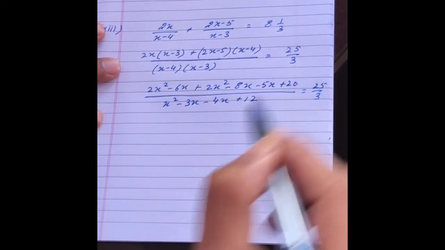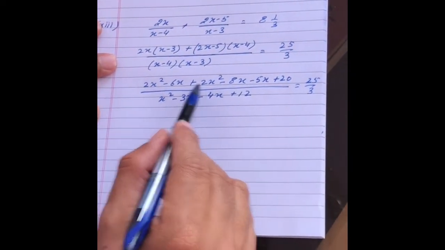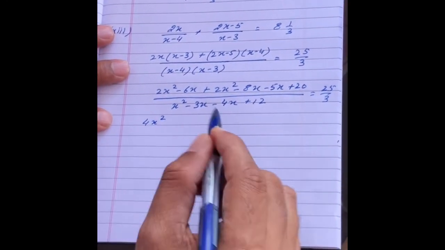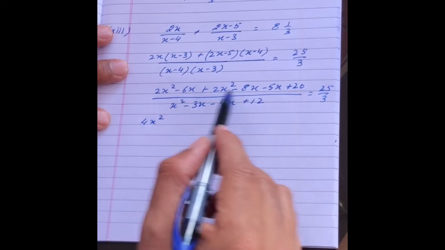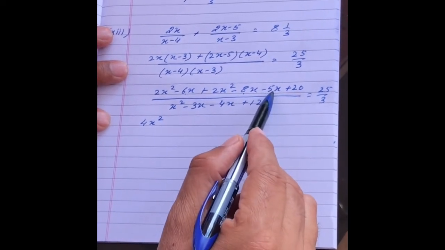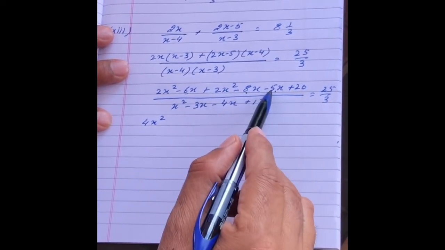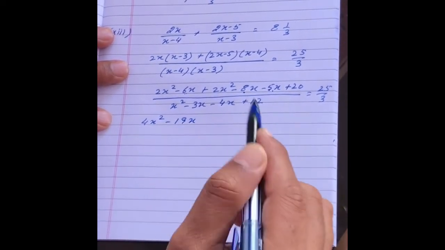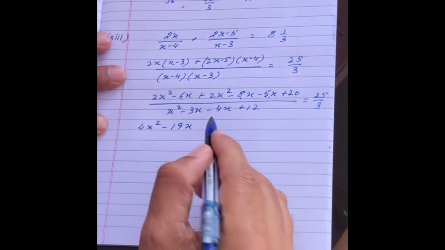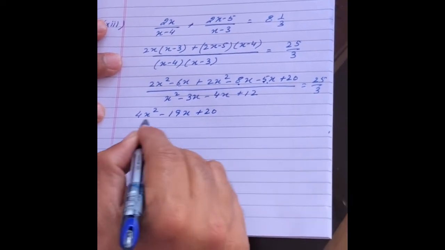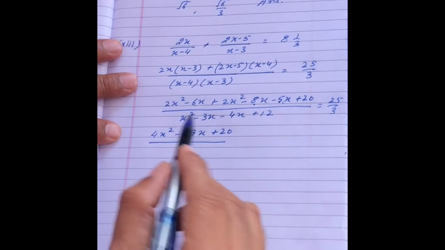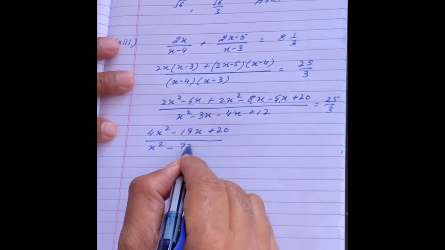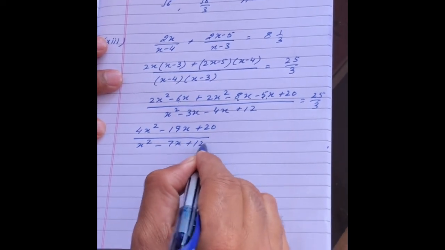Now 2x square plus 2x square is 4x square. Minus 6x, minus 8x, minus 5x: 6 plus 8 is 14, minus 5, minus 19. It becomes minus 19x plus 20. In the denominator, it is x square minus 3x minus 4x, minus 7x plus 12.